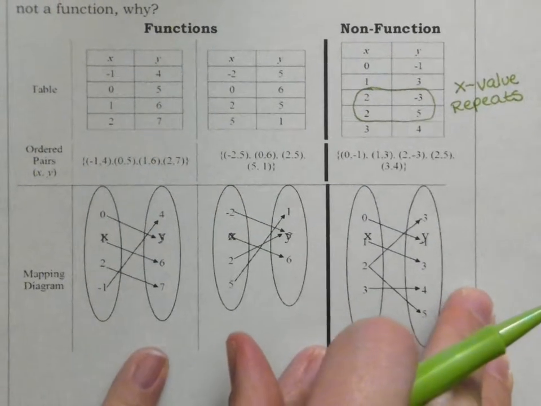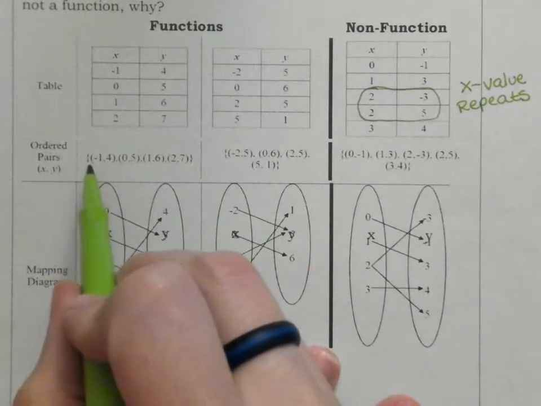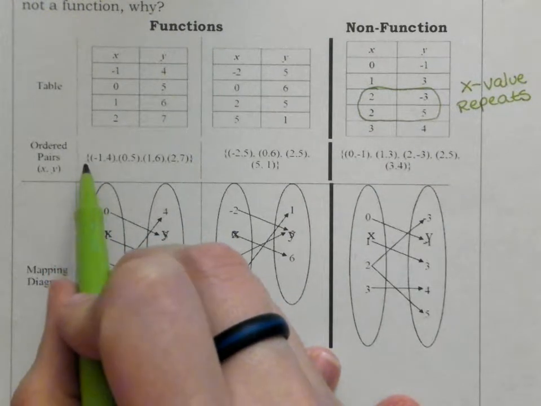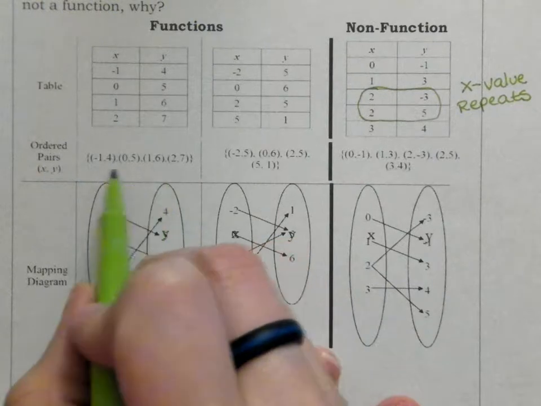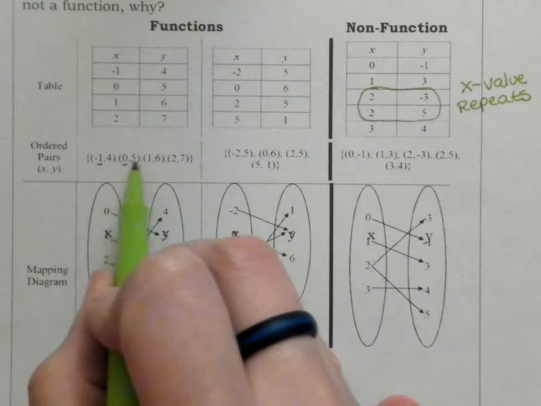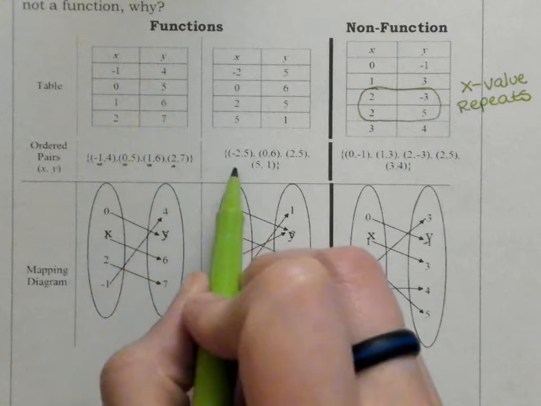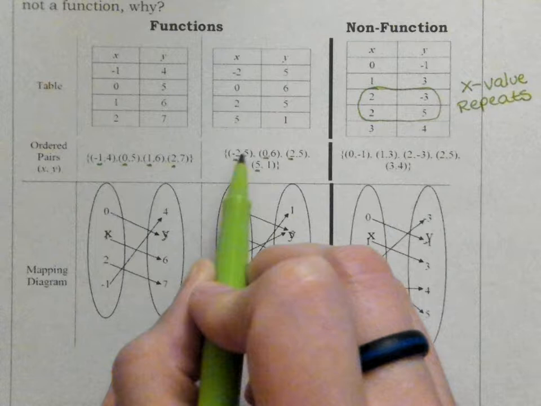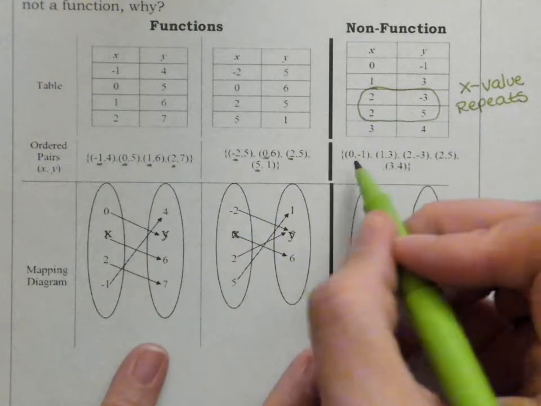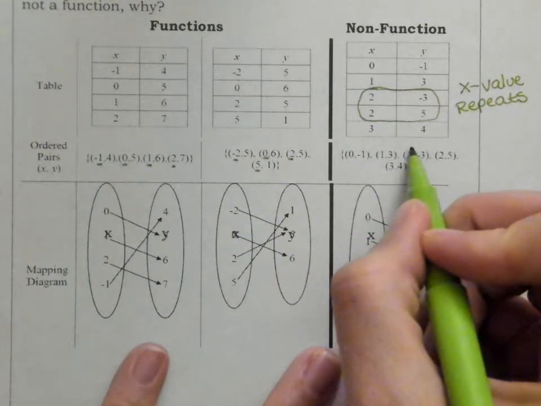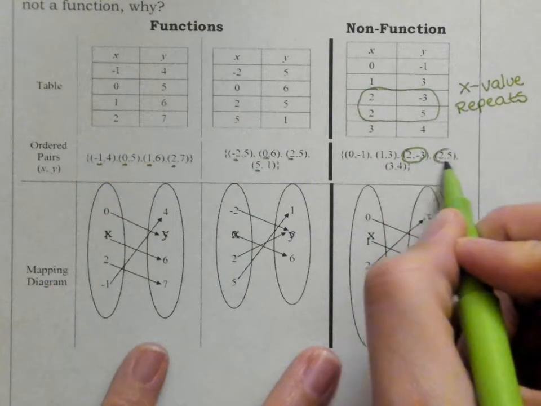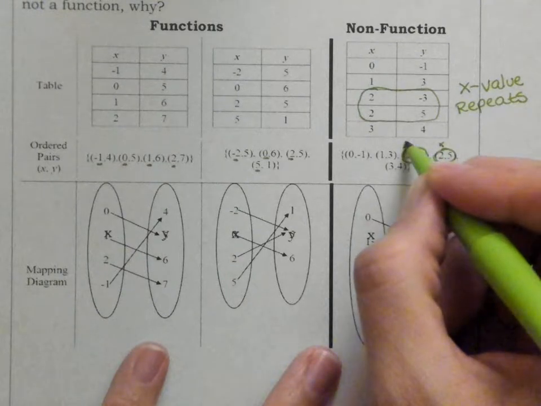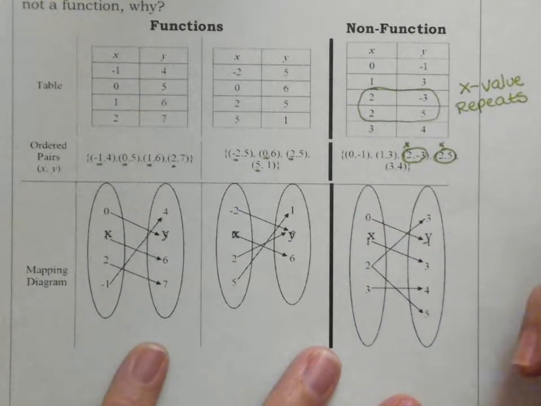All right, if it's not put in a table and I just have a list of ordered pairs, then we put the ordered pairs in brackets to signify that we have a list of numbers. And so again, if I look through these, those are all different. Here, the X values are all different. Even though I do have some repeating Y's, that does not matter. And then when I look at this last set of ordered pairs, I see 2, -3, and 2, 5. So again, it's my X values repeating that makes it not a function.